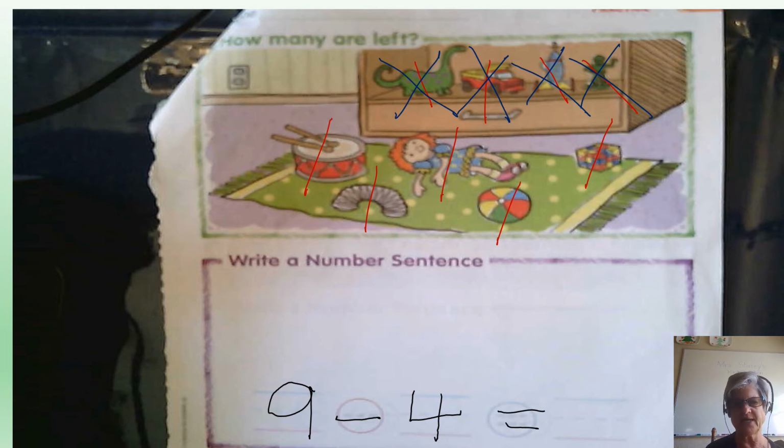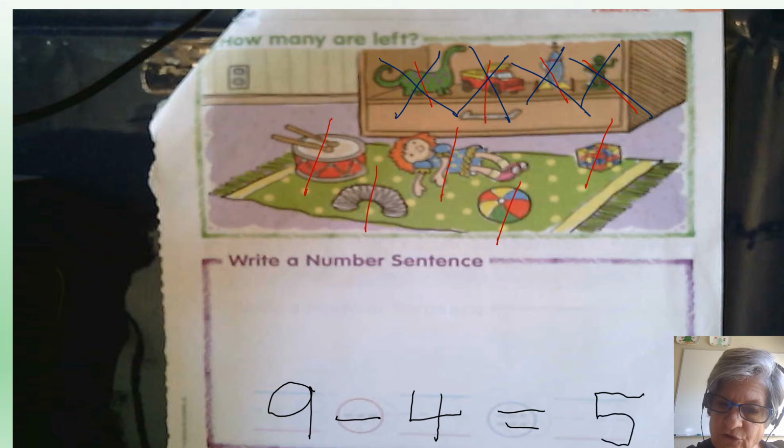So it goes 9, take away 4 is, now we have to count how many toys are left on the rug. So let's begin. 1, 2, 3, 4, 5, and we have the number 5. So let's go in, down, and around the tree.